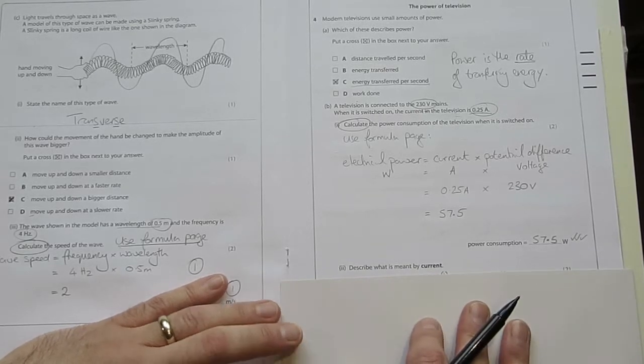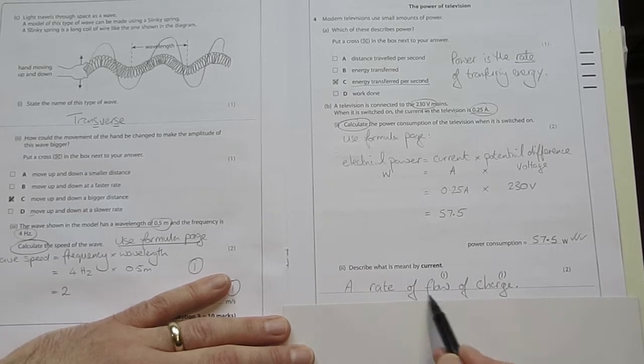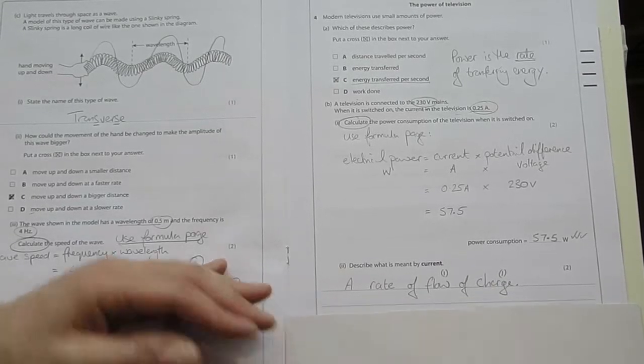Describe what's meant by current. We should recognise that current is the rate of flow of charge, or a rate of flow of charge. 1 mark for the idea of flow, and 1 mark for the idea that it's flowing charges.